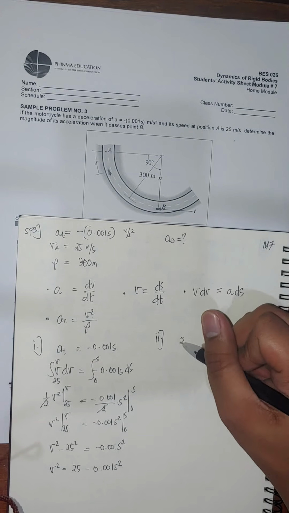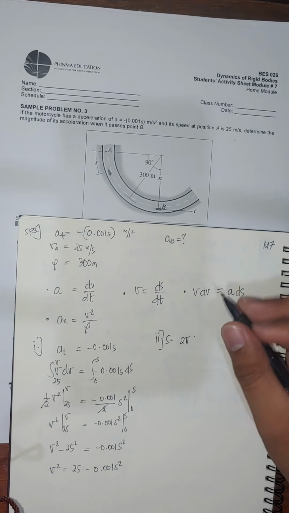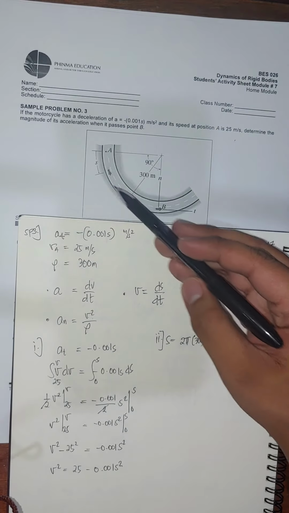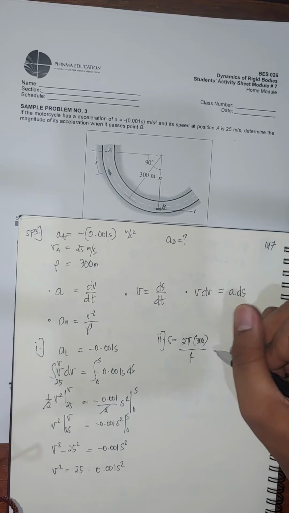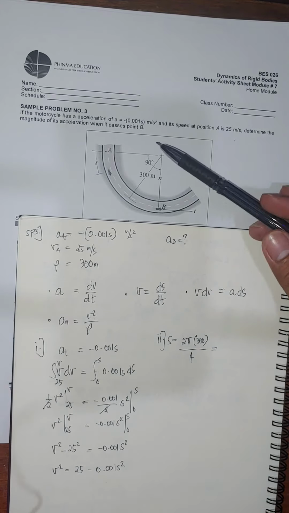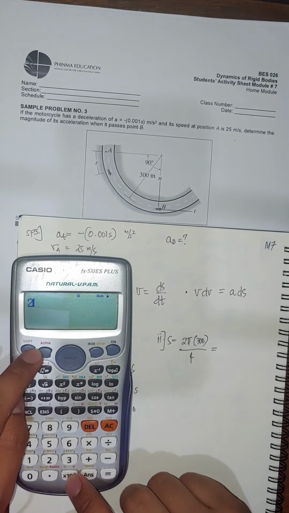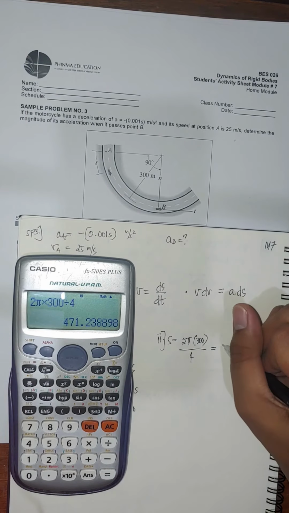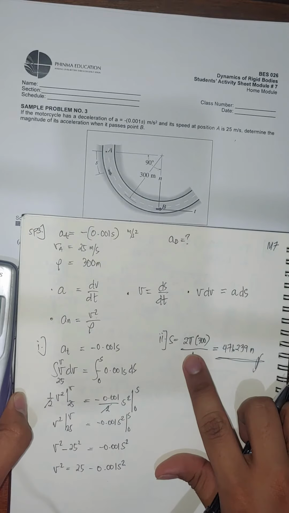The circumference of the circle is 2 pi r, where the radius is 300. 2 pi r is a whole circle, and this is only 1/4 of the circle, so we divide by 4. The distance traveled by the motorcycle from A to B is 2 pi times 300 divided by 4, equal to 471.239 meters. So you already have the value of s.